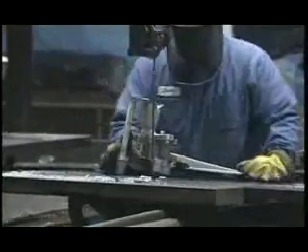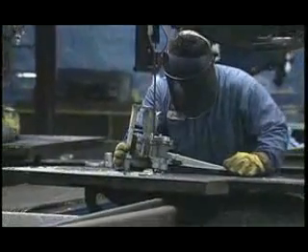Once cooled, the casting is removed from the mold, and the metal in the runners and risers separated from the casting.